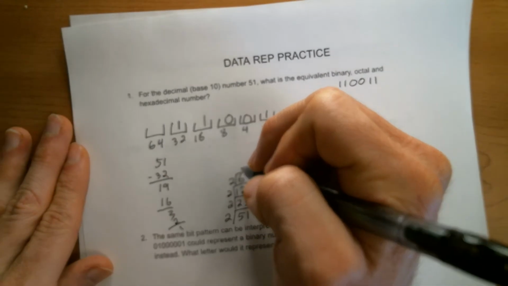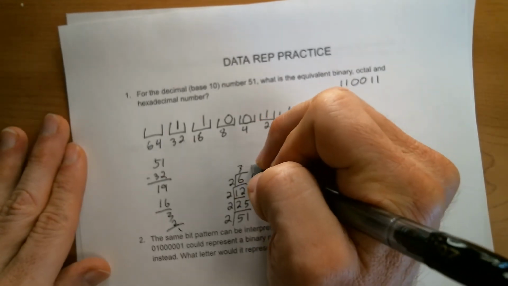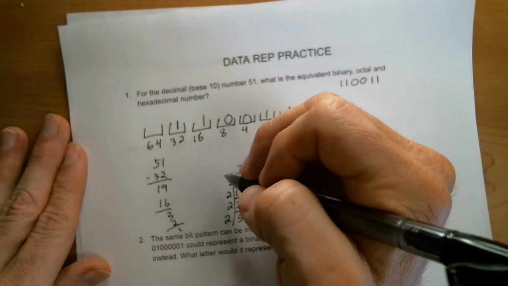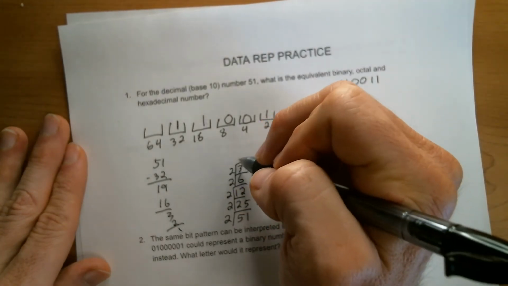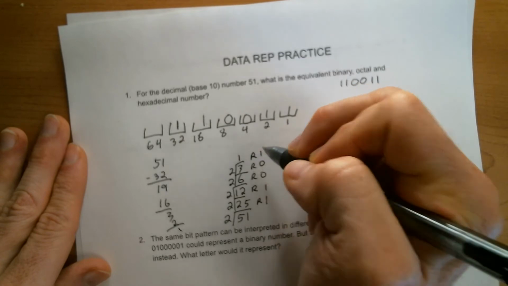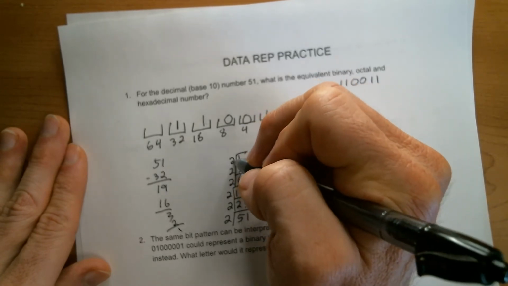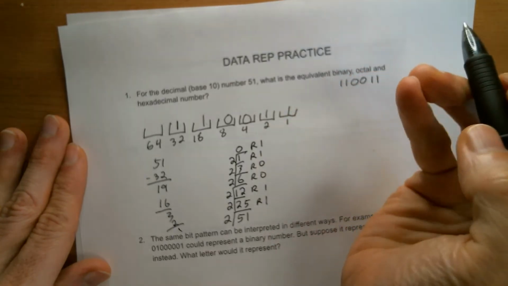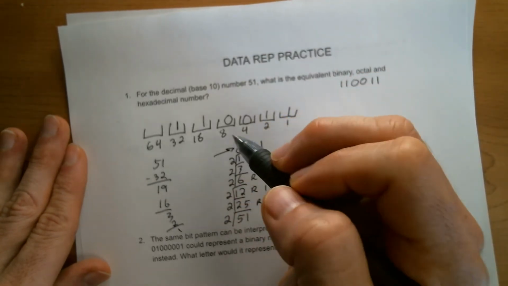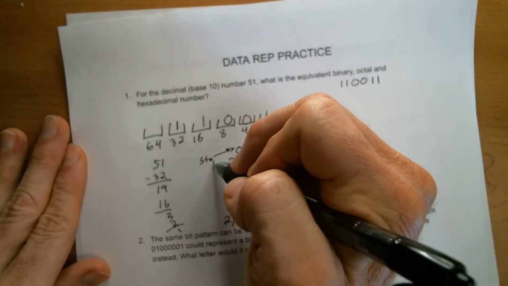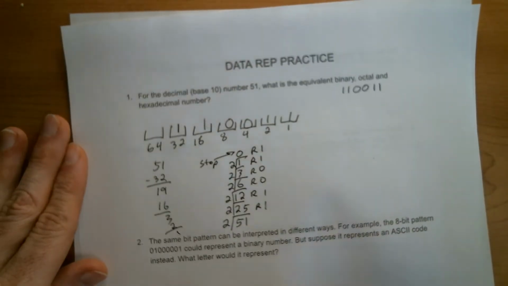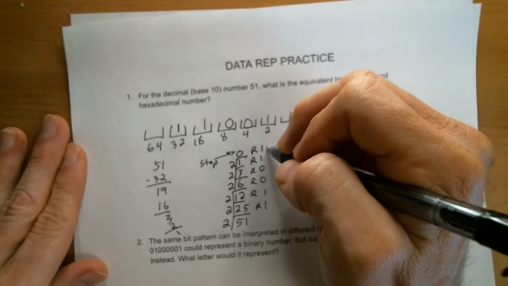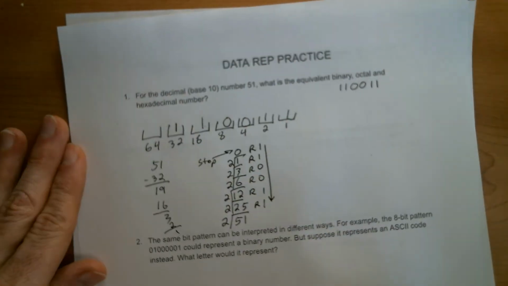That goes in 3 times with a remainder of 0. Then I divide it by 2 again, and that goes in once with a remainder of 1. Then I divide it by 2 again, and that goes in 0 times with a remainder of 1. When you get to a 0, that's when you know to stop. And then you read the number top to bottom.